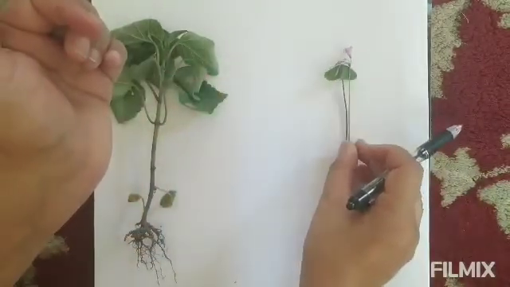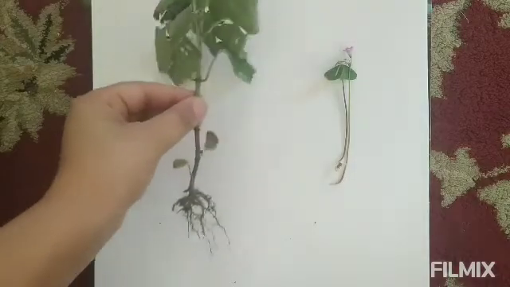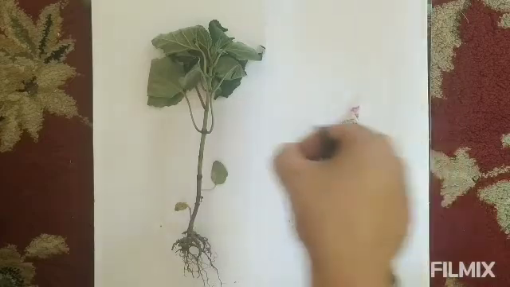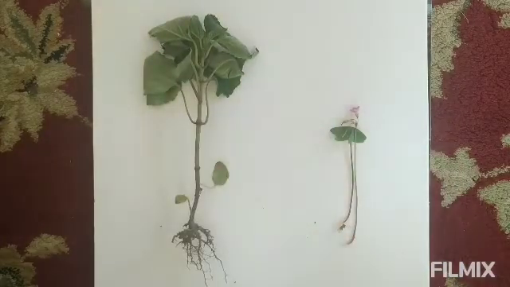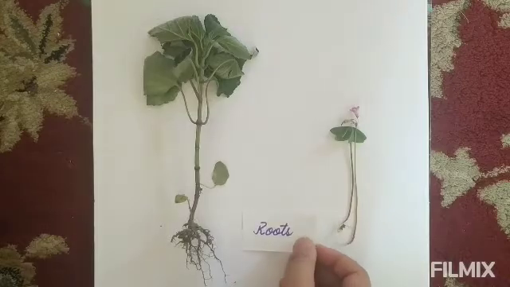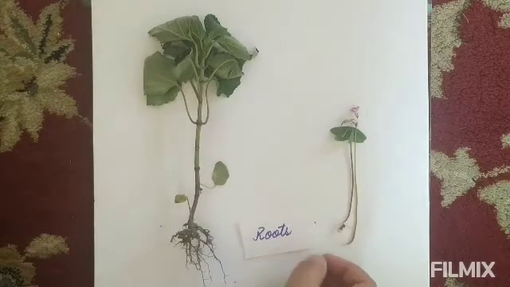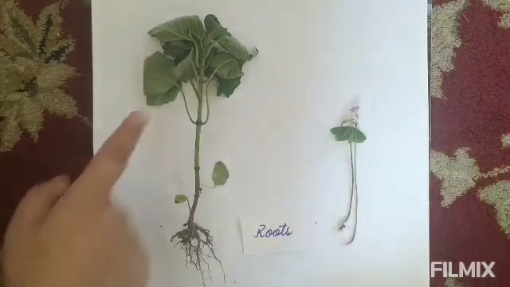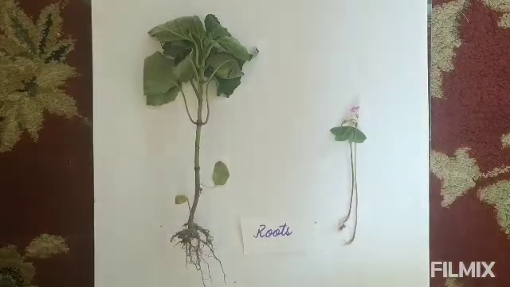So let us label these parts. Okay, can you tell me where are the roots? The roots are here. I'll move this plant over here so that we can share the labels. And this is the root. Yes, okay, these are the roots. Now, which part is the stem? The long, slender, soft stem.